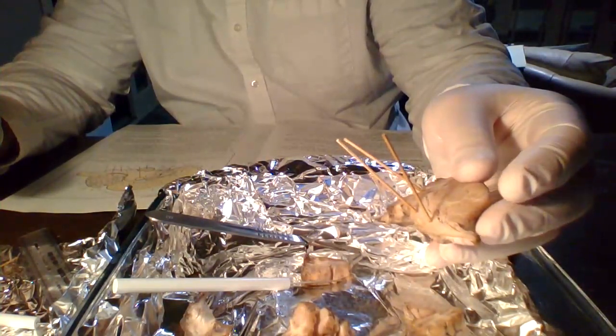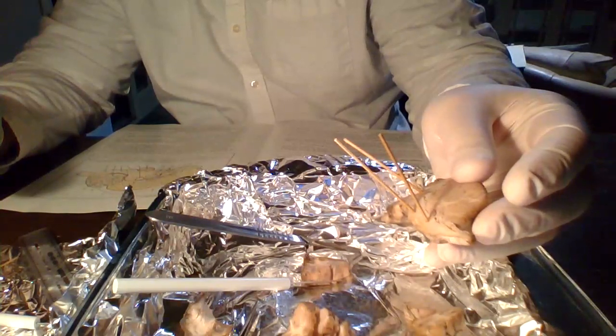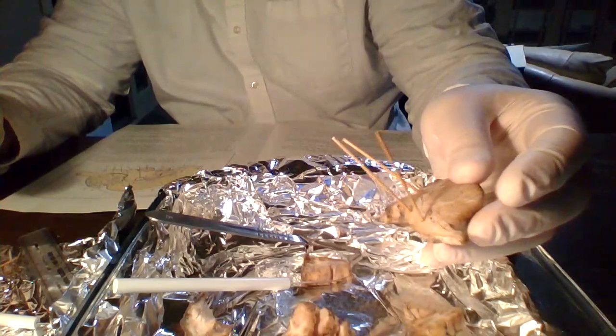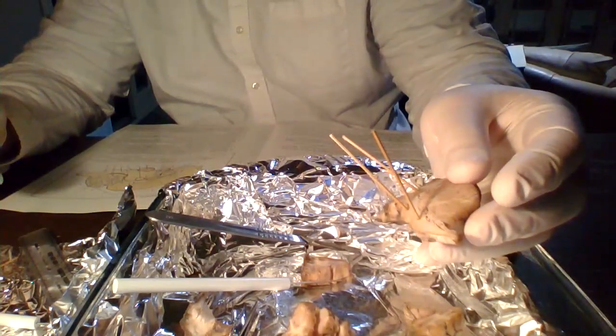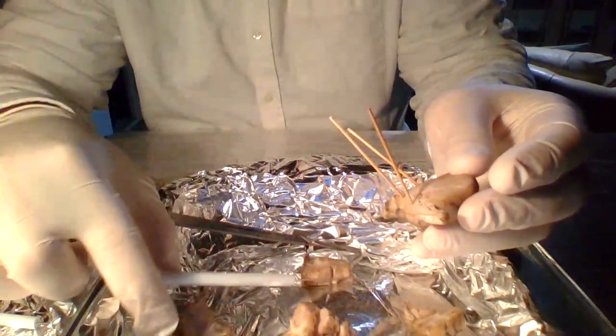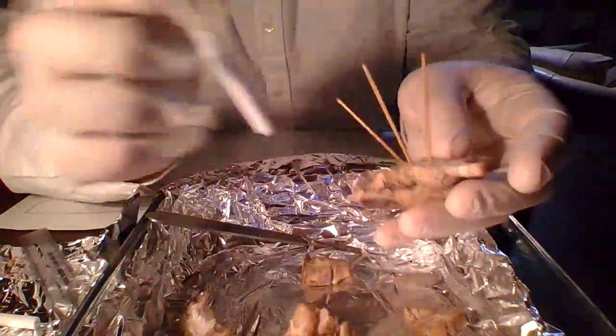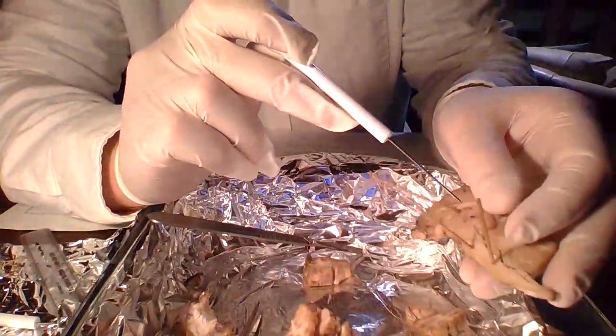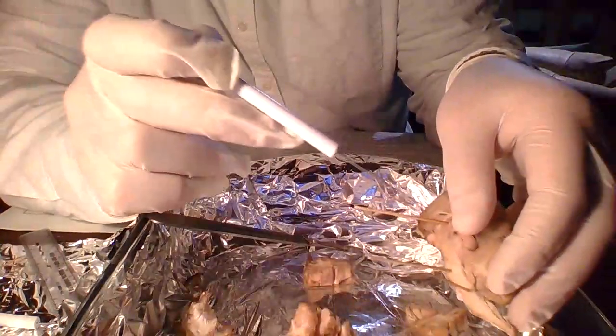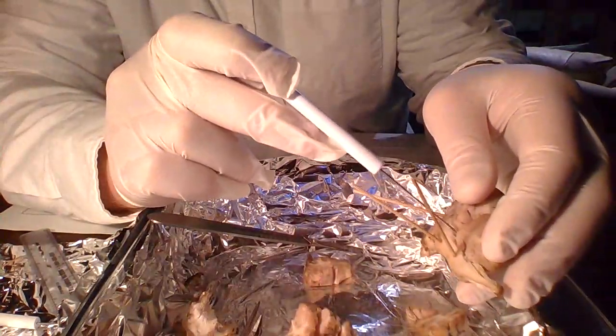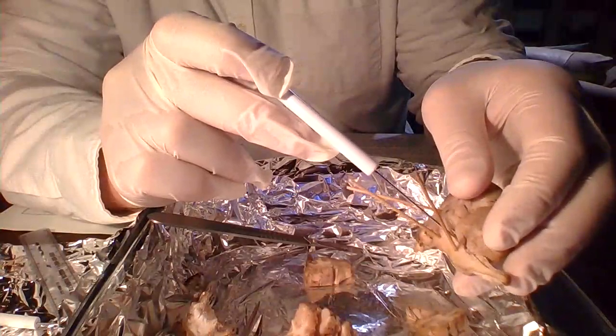Now the aqueduct. A narrow channel connects the third and fourth ventricles and is located in the midbrain. So it connects ventricles. This thing right here. Approximately.